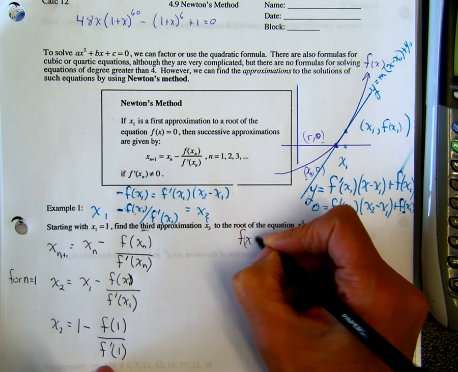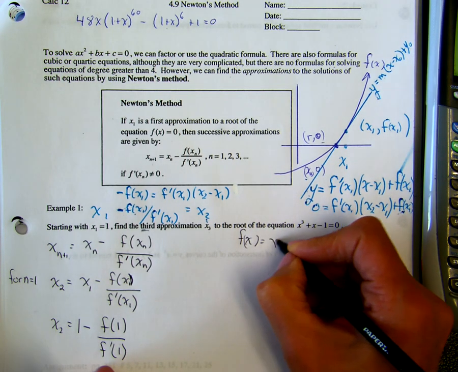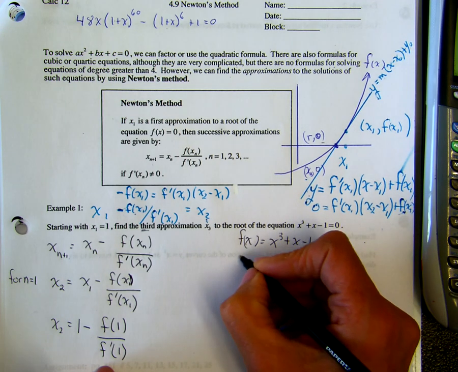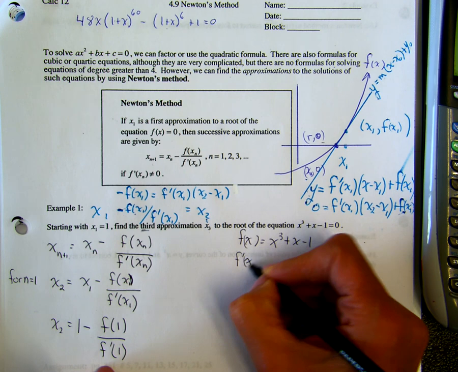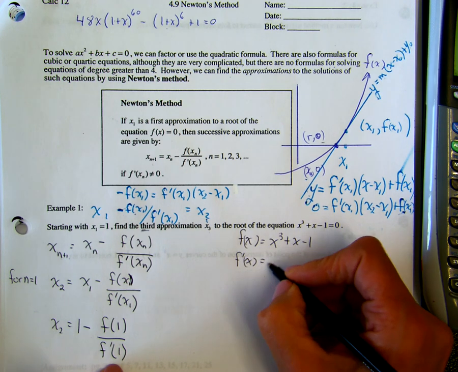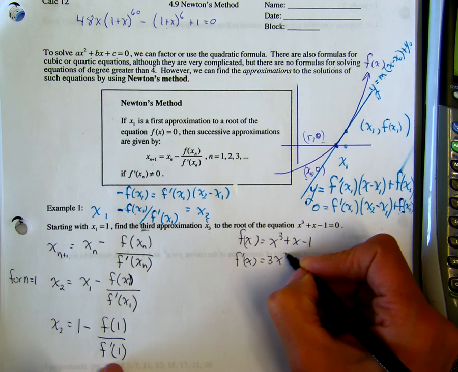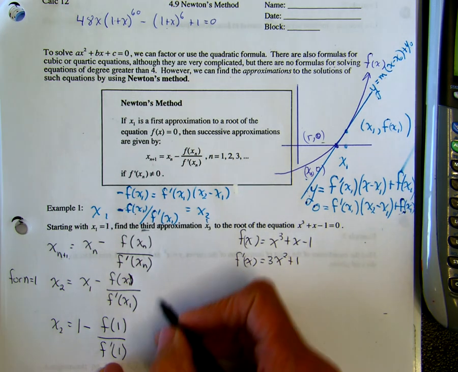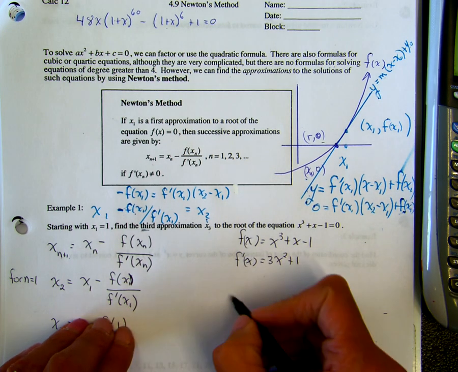So you can see that we're going to need to know what the derivative of this function is. So f at x, of course, is equal to x cubed plus x minus 1. F prime at x is equal to 3x squared plus 1. So I'm going to write this as a formula.